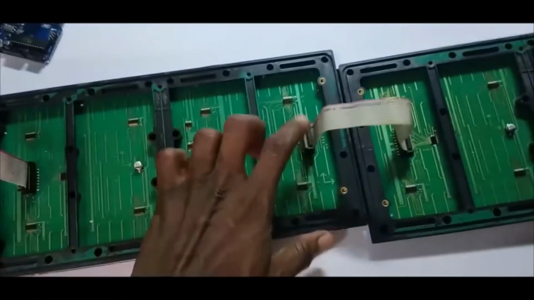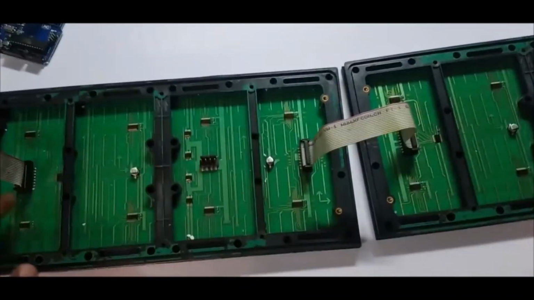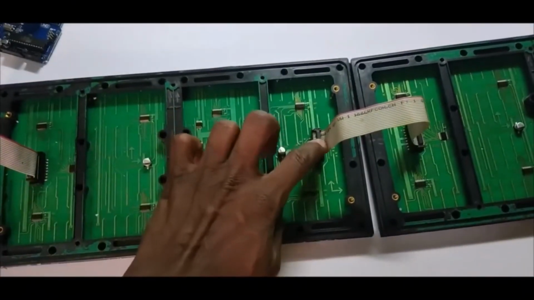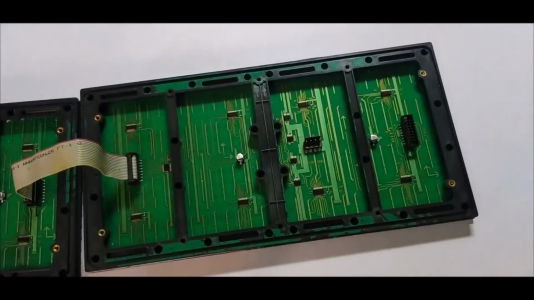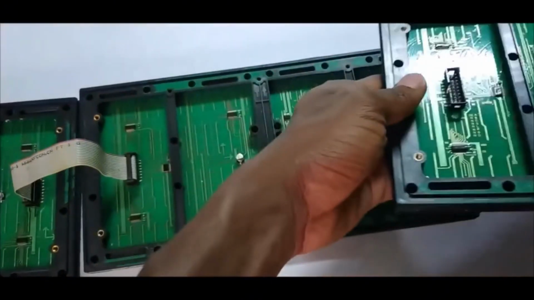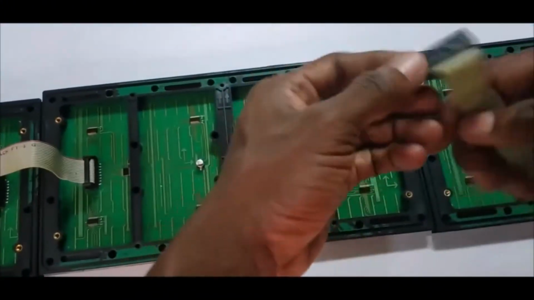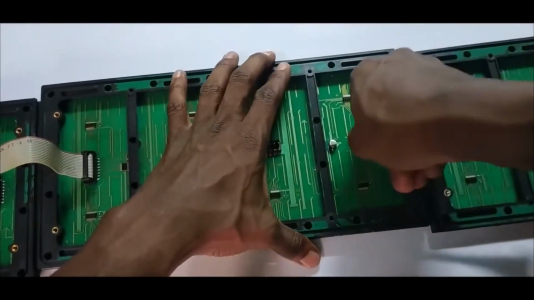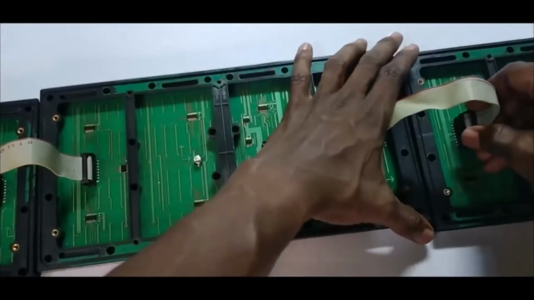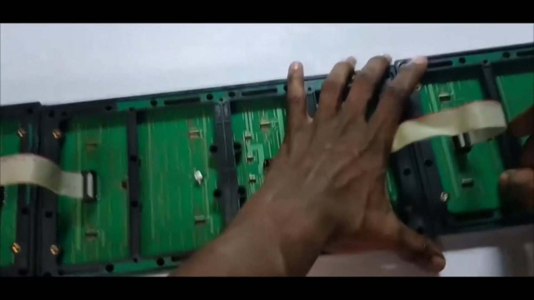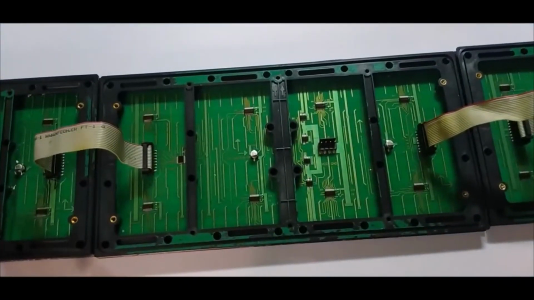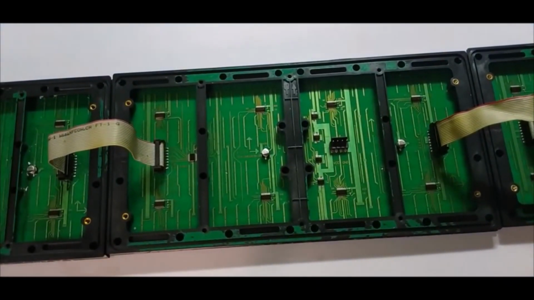So this is like the output to the inputs. Input, output, input, then output here. So I will connect the other P10 module. Using the ribbon cable, connect this to this and this to this. There we go. So the connection is done. Then the next thing is to connect the power cable.